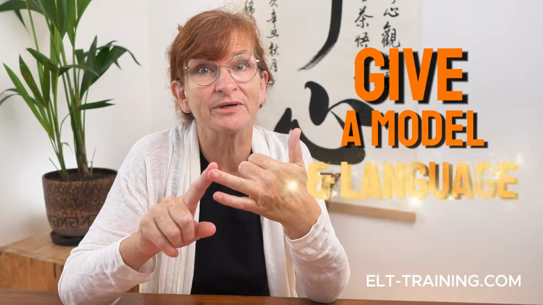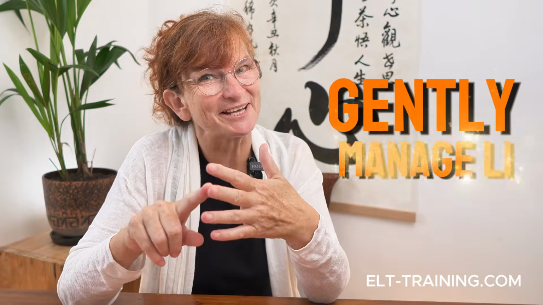Love to hear that. So, if your group activities sometimes go a bit sideways, remember: give super clear instructions and structure, model what you want and give them the language, gently manage the L1 use, encourage, don't police, and make the task meaningful with a purpose and an outcome.